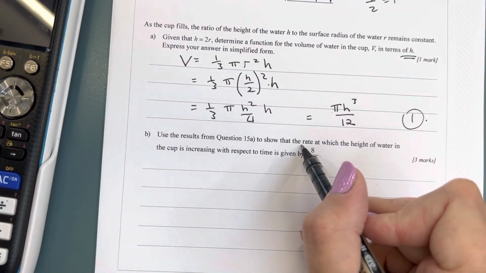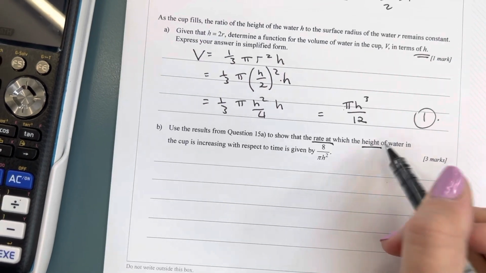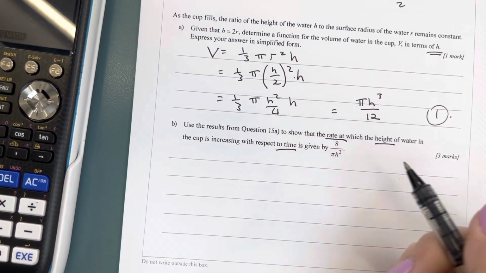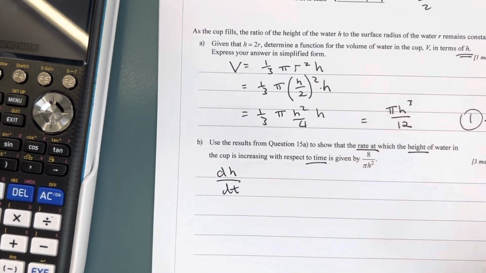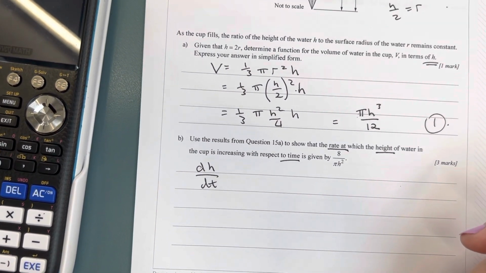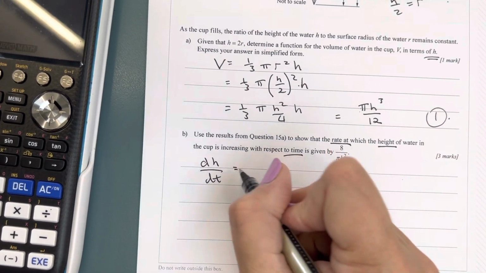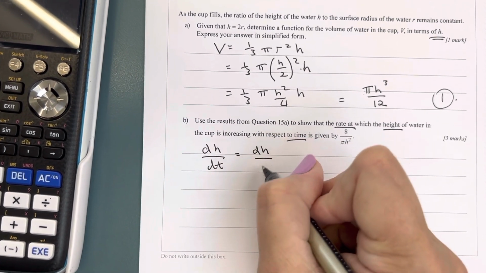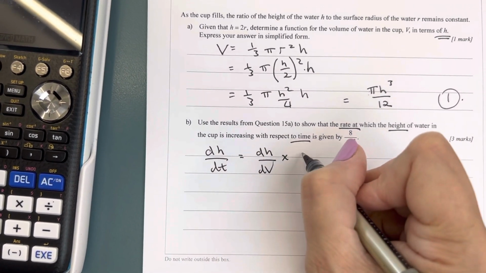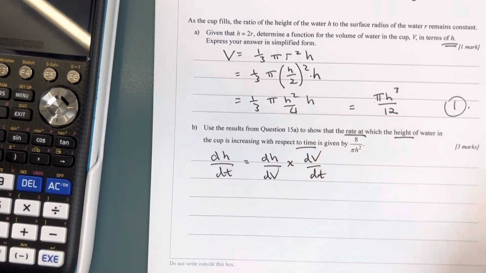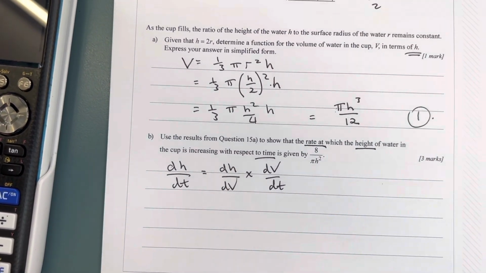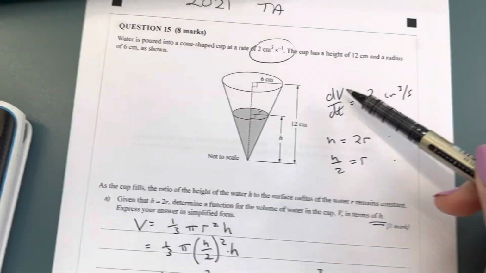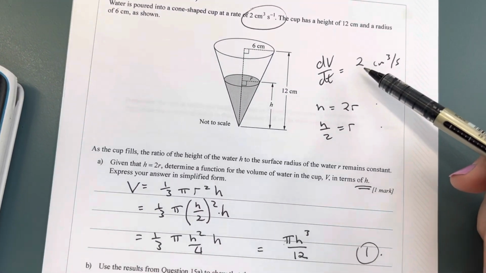So what do we want to find? We want to find the rate at which the height changes with respect to time. So we want to find dH/dt. So I want to find dH/dV times dV/dt. Now from above, we knew that dV/dt was 2, which is good.